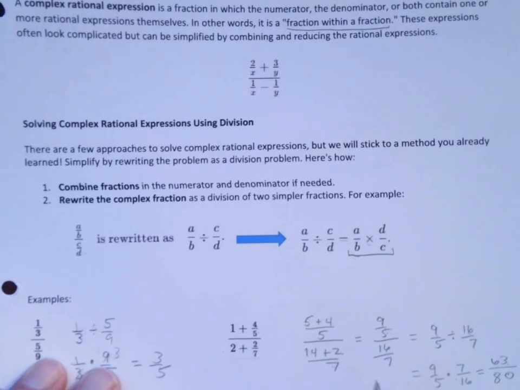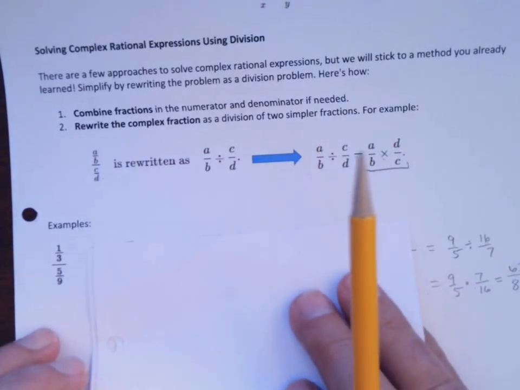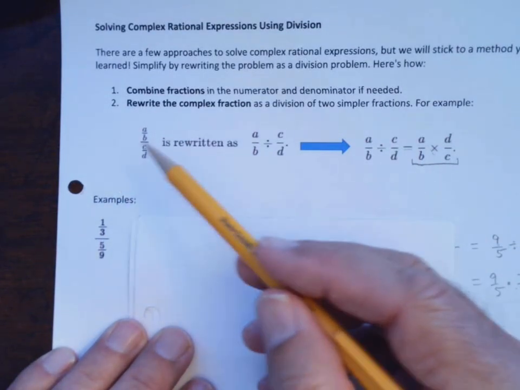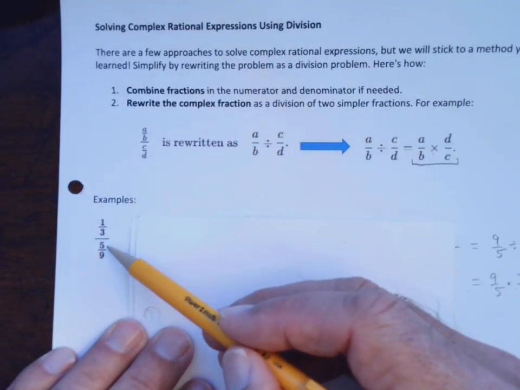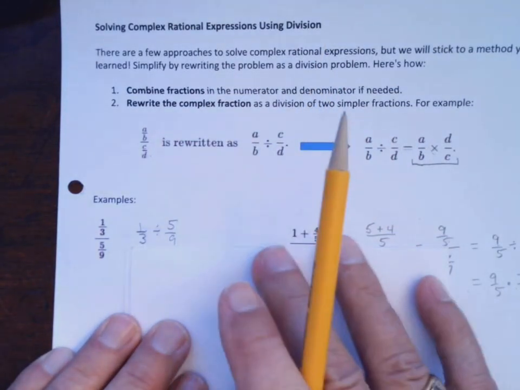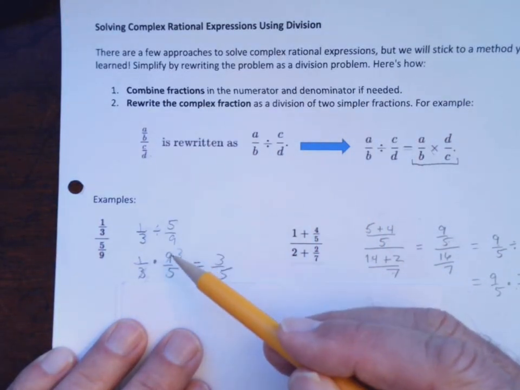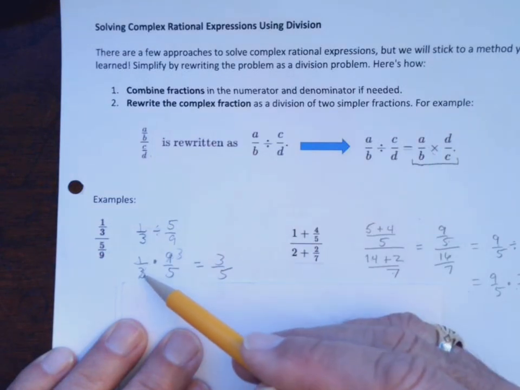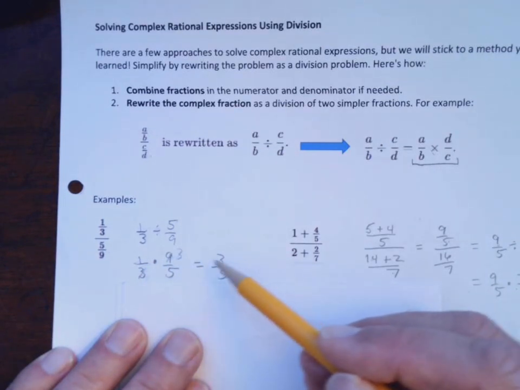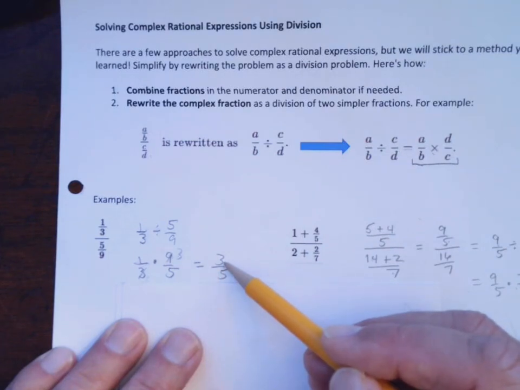Okay, so let's take a look at some examples with just numbers, and then we'll go ahead and work some that have variables. So here's a very simple case, just like I showed you up here. I'm just going to simply rewrite this as a division problem and then turn it into a multiplication problem by flipping the second fraction, cancel the common factor, the 3 that's in 3 and 9, leaving me a 3, and then 1 times 3 is 3, and 1 times 5 is 5, so here would be the answer.